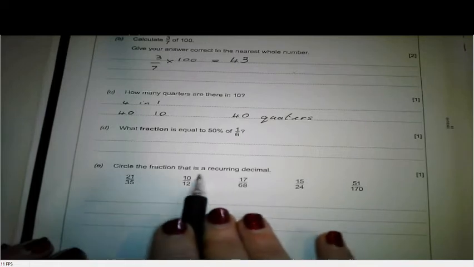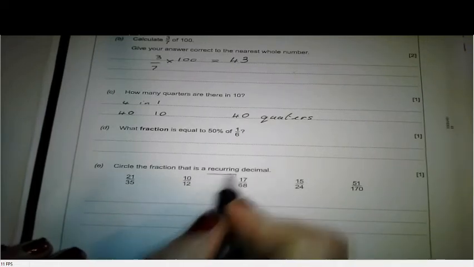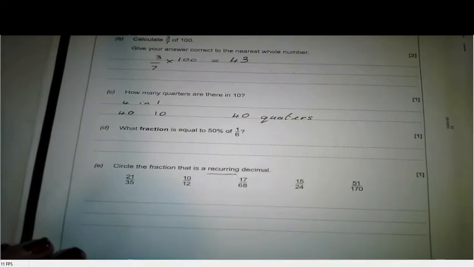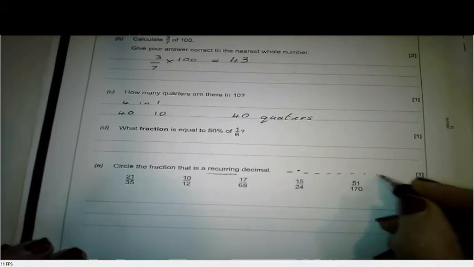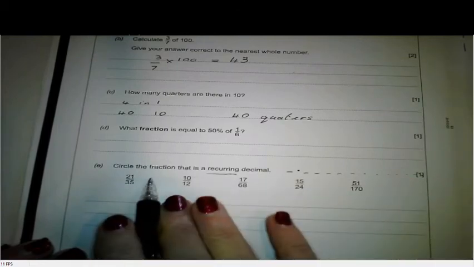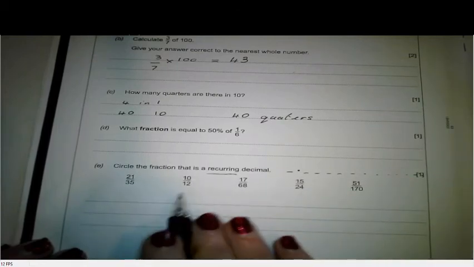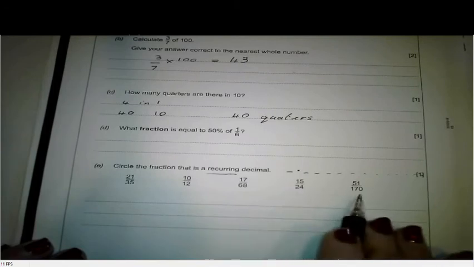Final part of question 1 asks us to circle a fraction that is a recurring decimal. Now, for a decimal to be recurring, there has to be a number before the decimal point, and then the numbers after the decimal point go on and on and on. There's no other way of doing this other than to plug these numbers into your calculator and find out which one's recurring.